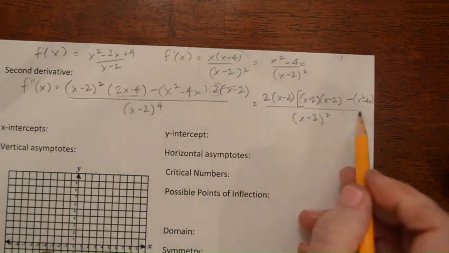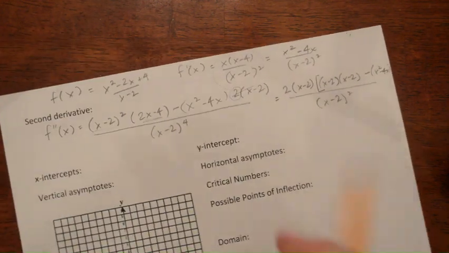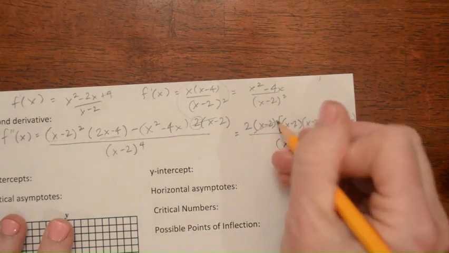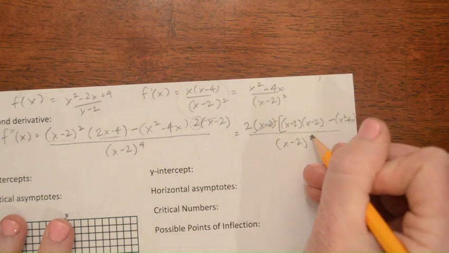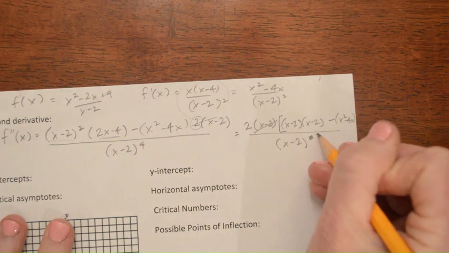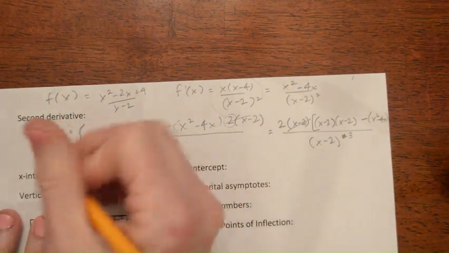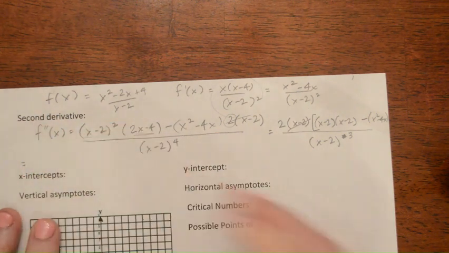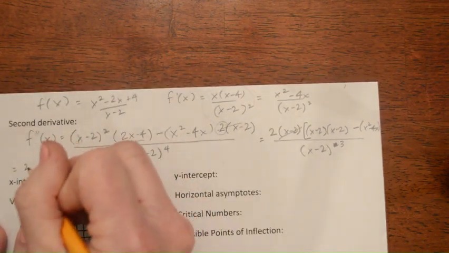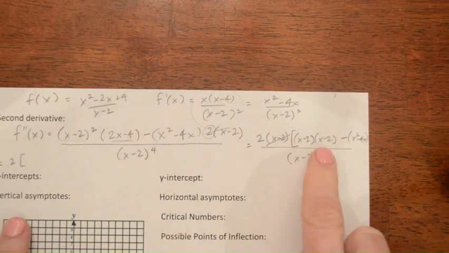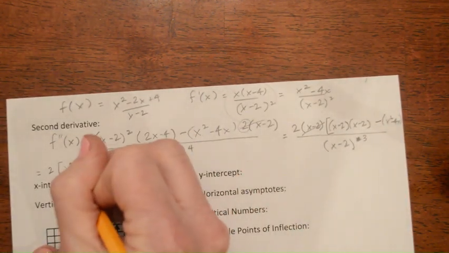All right, let's multiply this out. Again, sorry for the lack of space. First of all, this will cancel here. Whoops, I wrote squared. It should be to the 4th, so when I cancel that out, it'll be to the 3rd power. All right, so then this will end up being 2 times, when I multiply this out, I get x squared minus 4x plus 4.